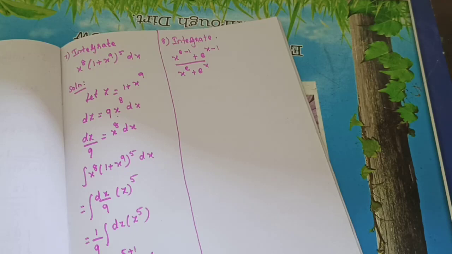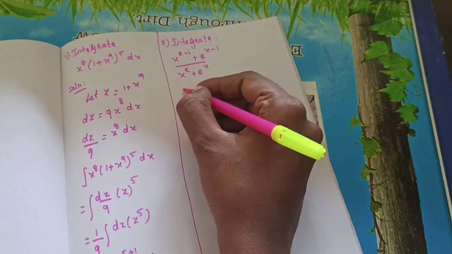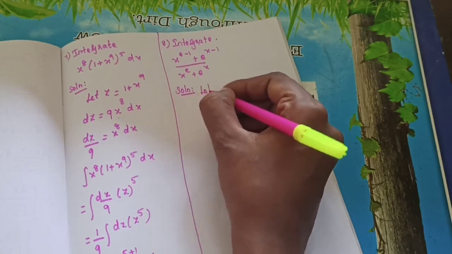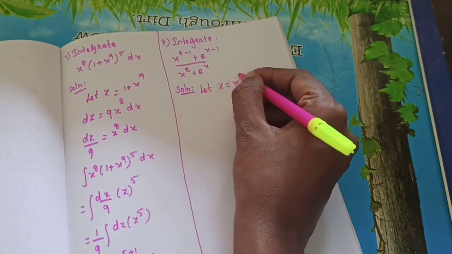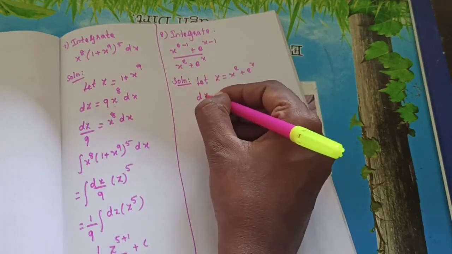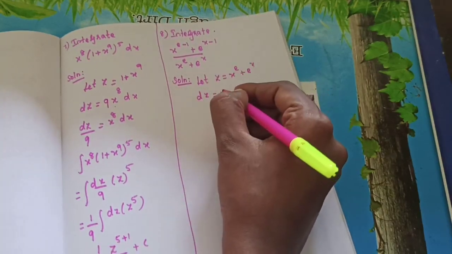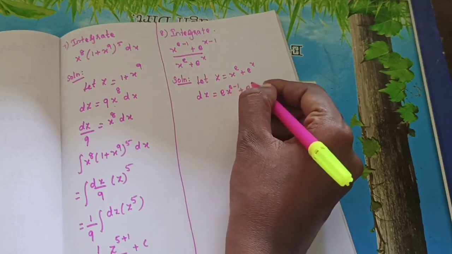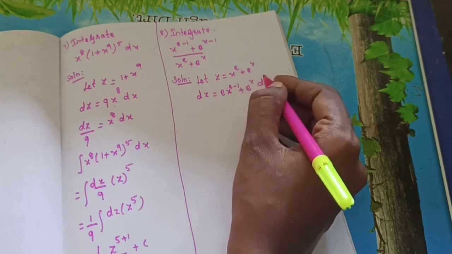We will consider z. For that z I am taking the denominator value. Solution: let z is equal to x power e plus e power x. So dz is equal to, what will happen? e times x power e minus 1 plus e power x, the differentiation of e power x, into dx.